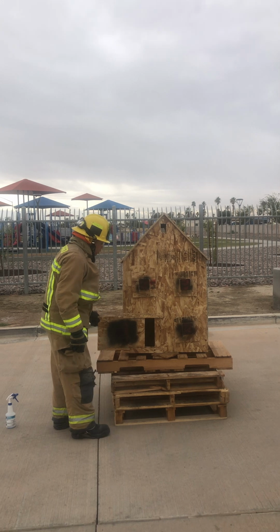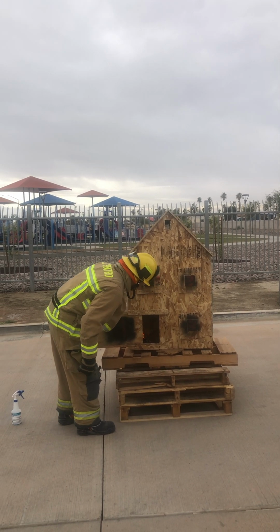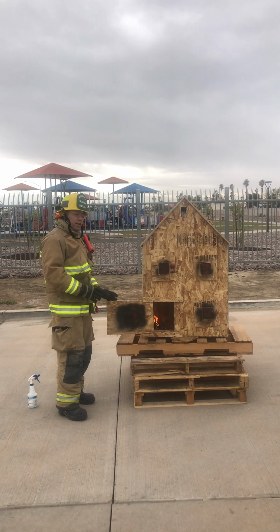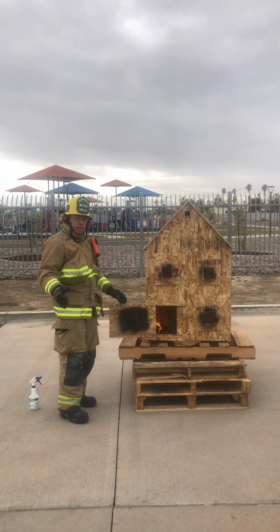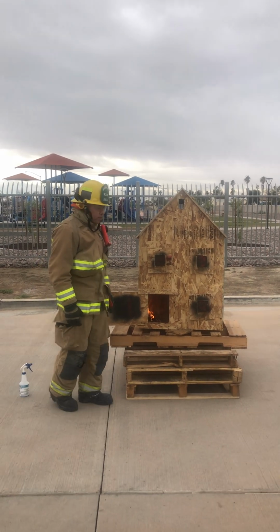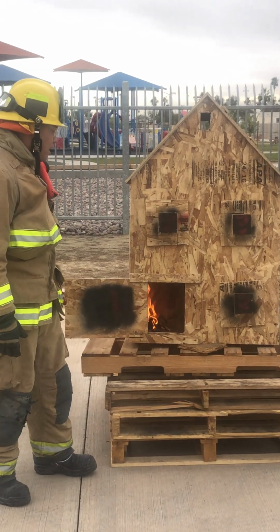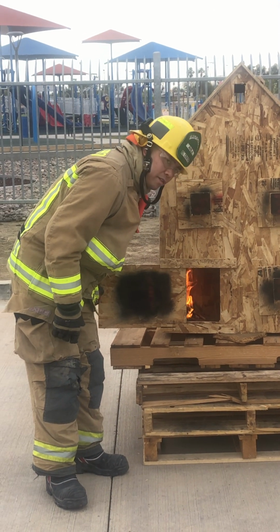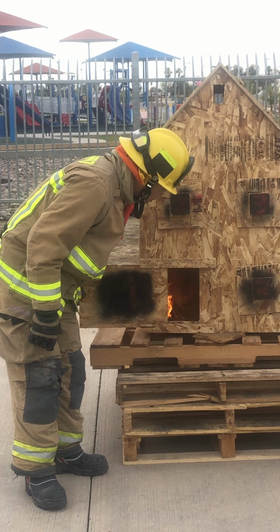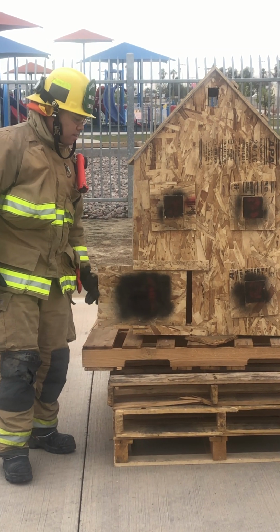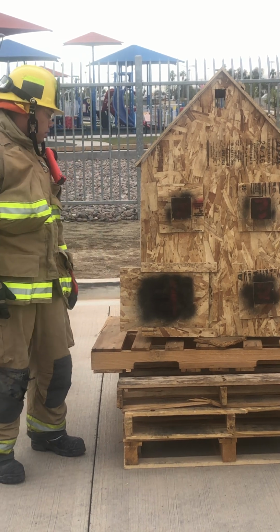Right now, this fire is getting everything from the fire tetrahedron. Like I said, the oxygen, the heat, the fuel, and the chemical chain reaction. If you remove one of those things, such as oxygen, you could shut the fire down, and we'll probably have to get it started up again. So I'm going to close the door, and just removing oxygen should shut down the fire.